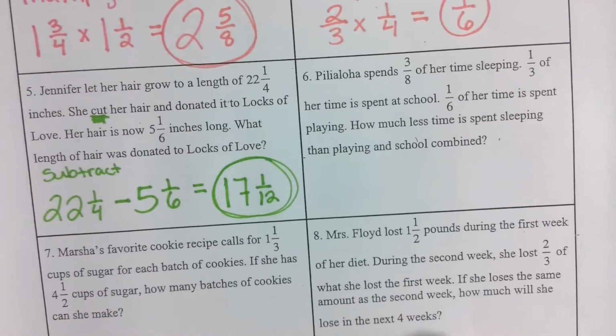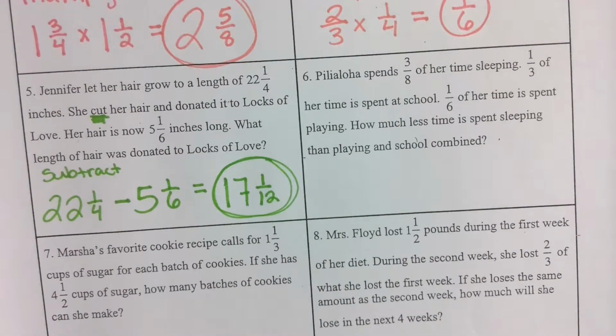Number 6, we're going to spend 3/8 of the time sleeping, 1/3 of the time at school, and 1/6 of the time playing. How much less time is spent sleeping than playing in school combined? Operations? Joel? Not multiplication. Mohammed? There is subtraction, but what else? Cynthia? Addition. There's two operations, right?